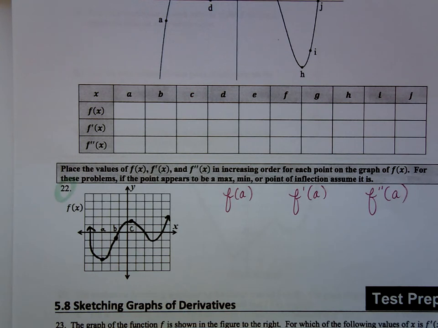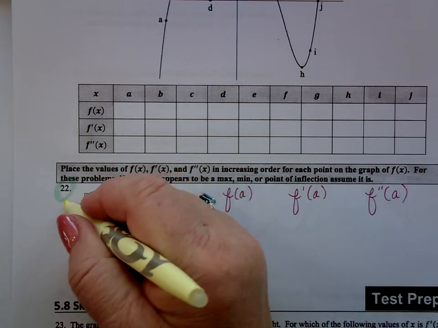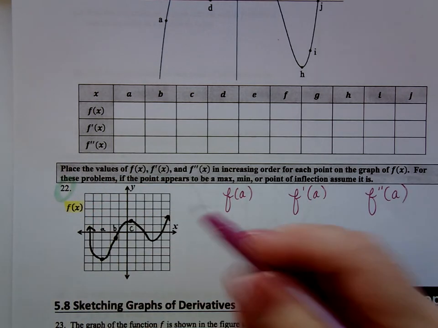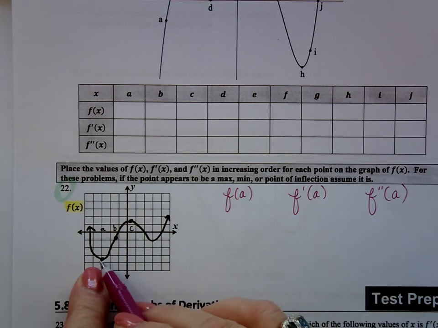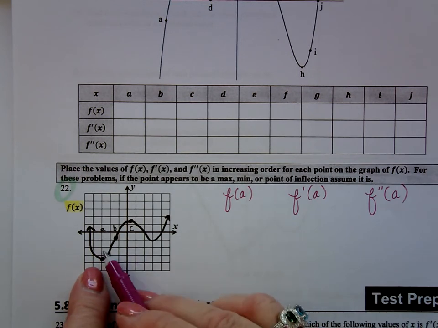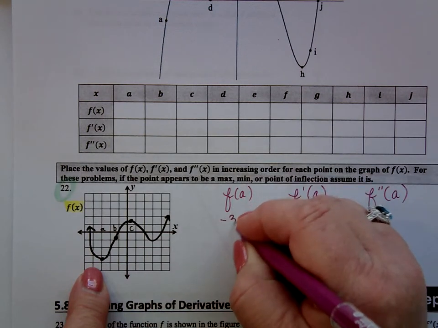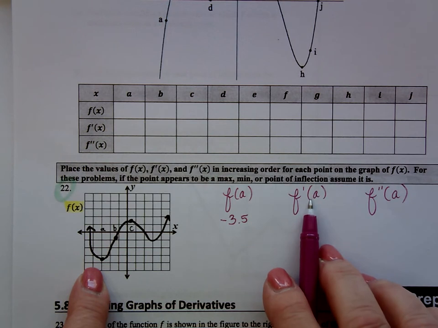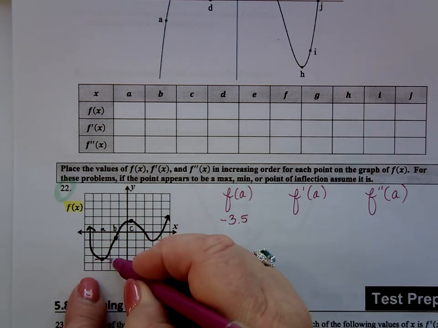So if I'm at a, again, look at what they're giving you. Are they giving you the derivative? Are they giving you the original? In this case, it's the original. So if I'm looking for f of a, that means just what is the coordinate? That's a coordinate thing. So I'm down here, f of a is about negative 3.5. If I look at the derivative at a, well, the derivative is the slope. What's the slope at a? And you can see the slope is 0.